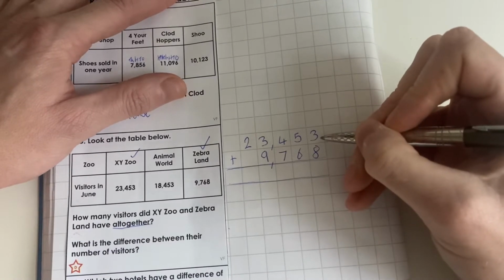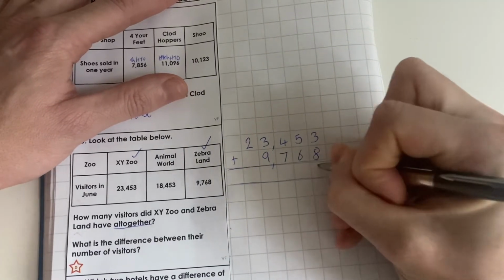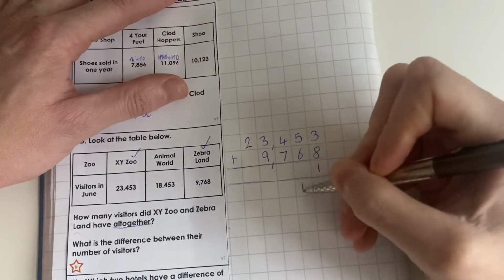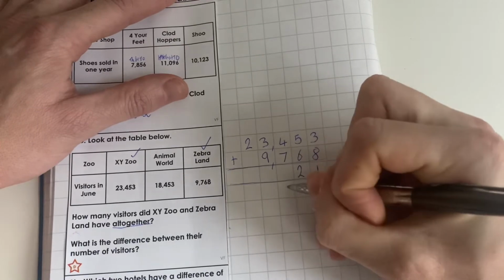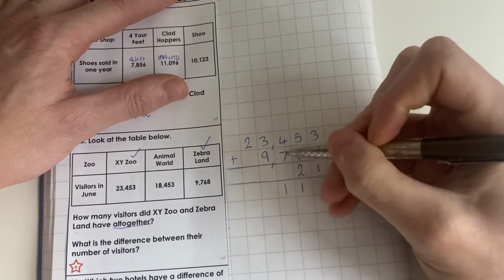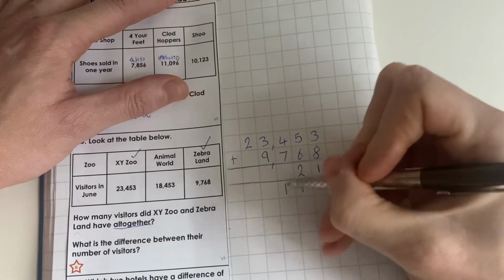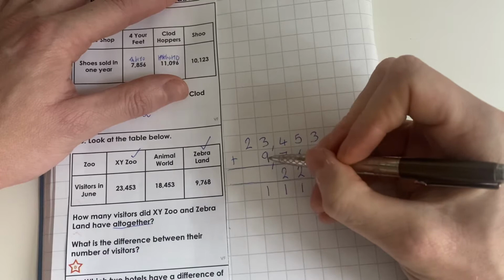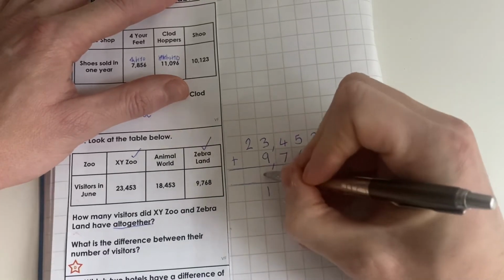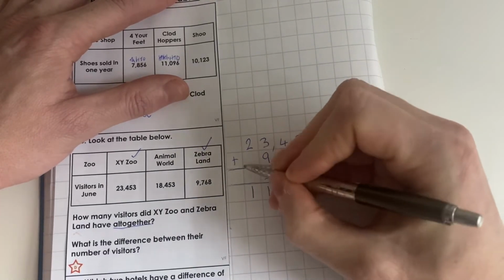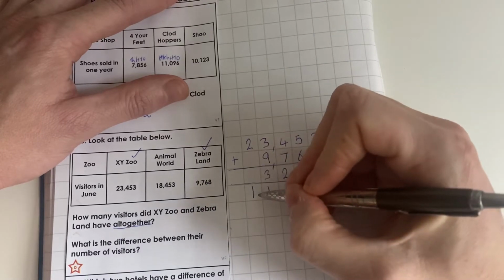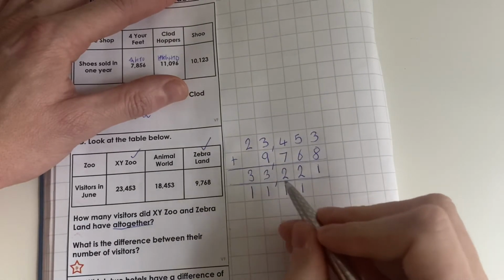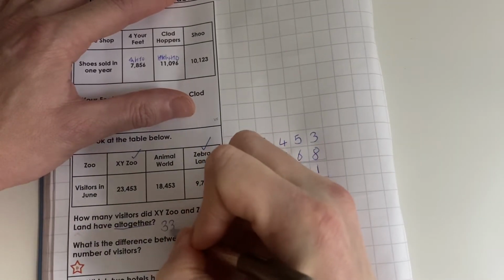So we now add these together. 3 plus 8 equals 11, so we carry the 1 across. 5 plus 6 is also 11, add the 1 equals 12. So we put the 2 there, 1 across. 4 plus 7 is 11 again, add the 1, 12. 3 plus 9 equals 12, plus 1 equals 13. 2 plus nothing equals 2, but then we've got this 1 that we've carried over, equals 3. So our answer is 33,221.